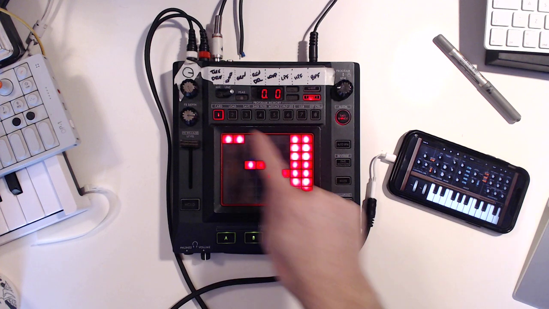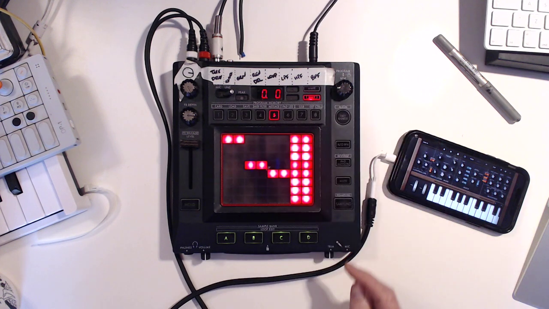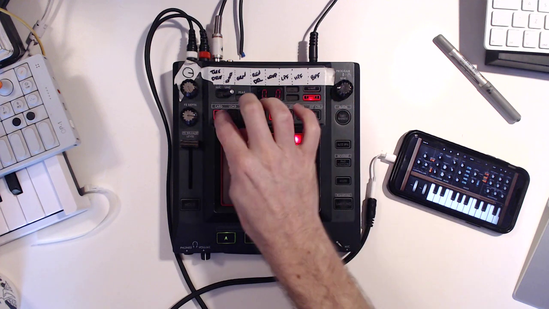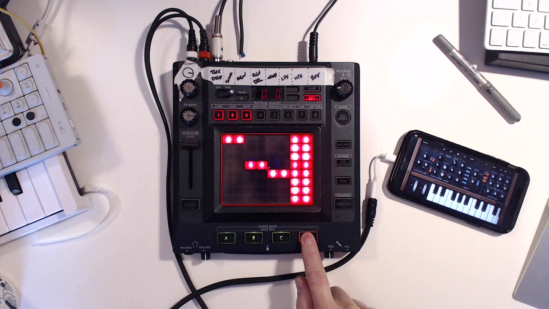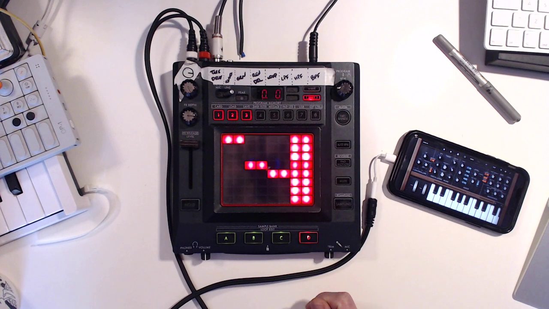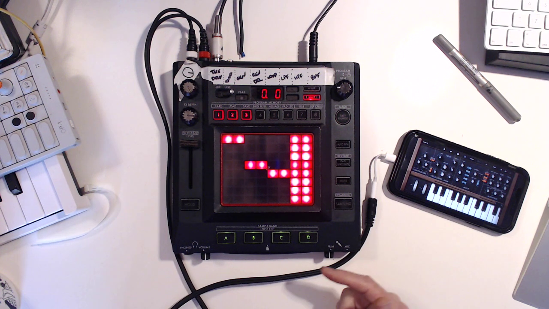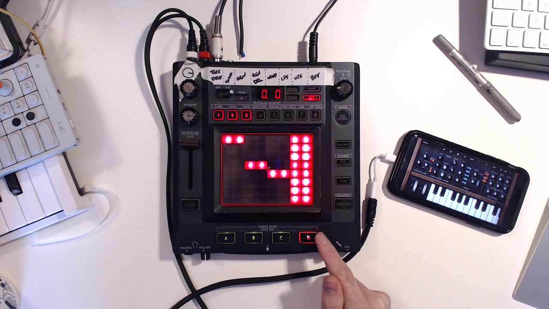So you can hear it's sliced it into individual little chunks, and you can play back as many as you want. And of course, if they are not equals of 4, we get like 3/4 time, or I guess that's 6/4. 1, 2, 4, 2, 2, 3.